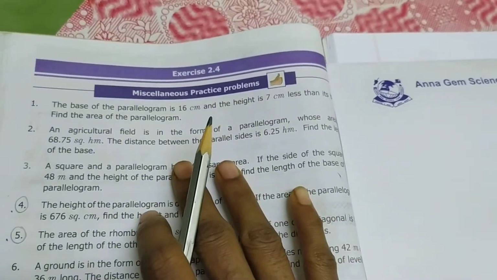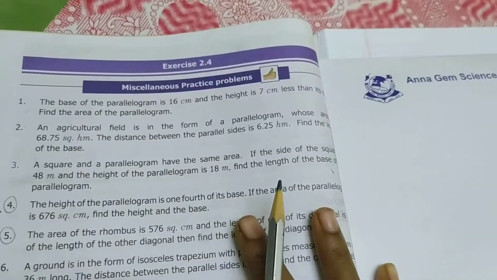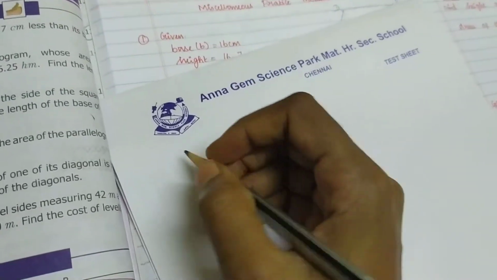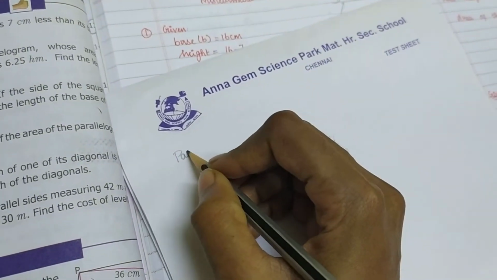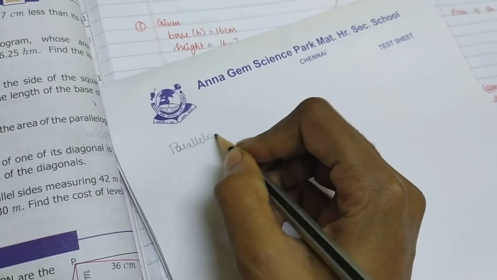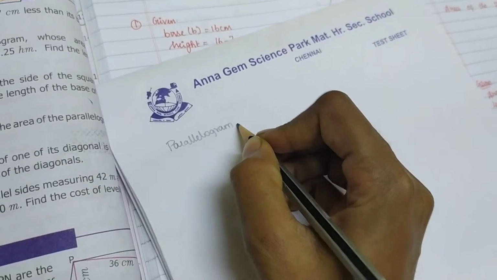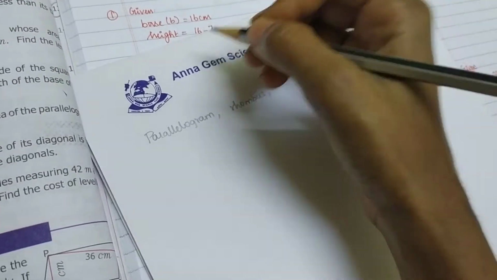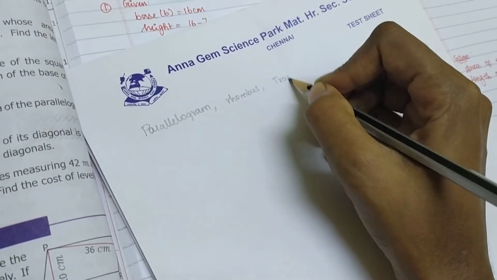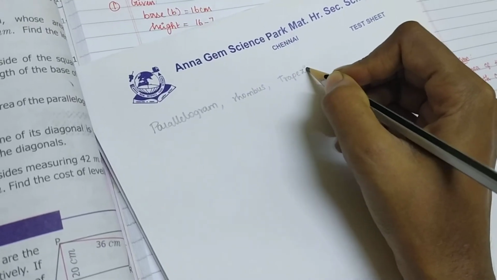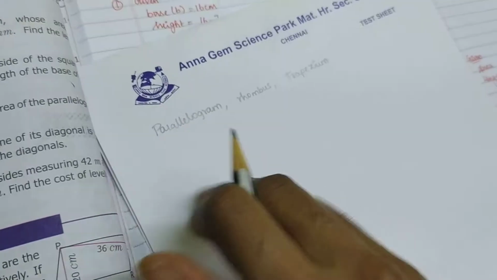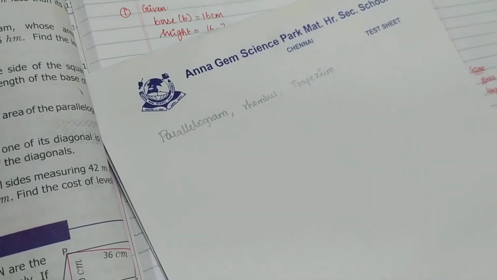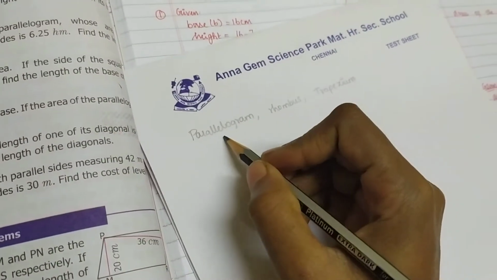Before this miscellaneous exercise, we learned three topics. One is the parallelogram, another is the rhombus, then the trapezium. These three figures only we learned before the exercise. So just to recall, then we move to exercise 2.4.